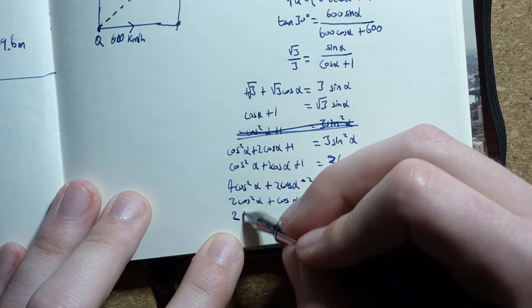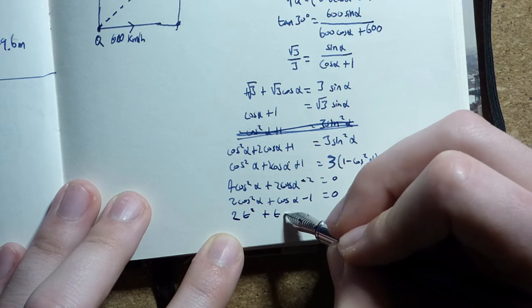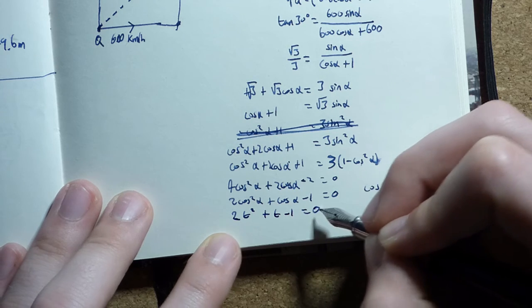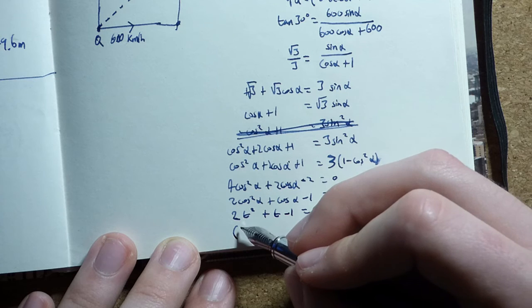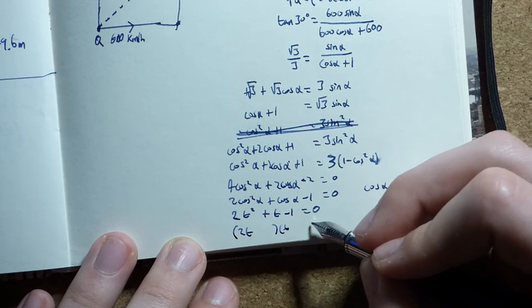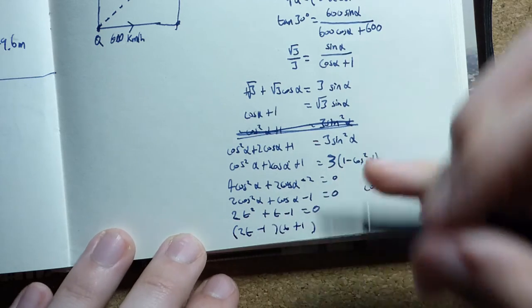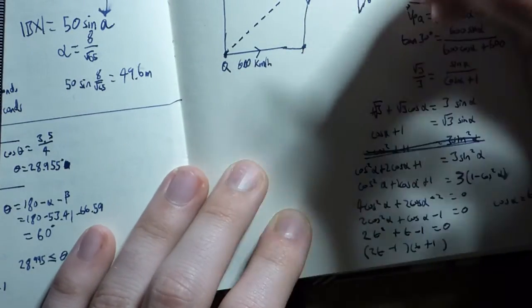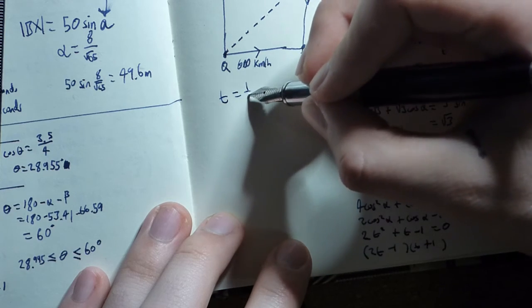I'm running out of space on this page, but let's keep going for a couple more lines. So you've got 2t squared plus t minus 1 is equal to 0. So I've just written out what I had before, but with t equaling cos. And then to factor that, it's 2t and t, and plus 1 and minus 1, because then you'll be left with plus 2t minus 1t is just t, and plus 1 times minus 1 is minus 1. So I'm just going to move up there for a second. And you can write, so 2t minus 1 is equal to 0.